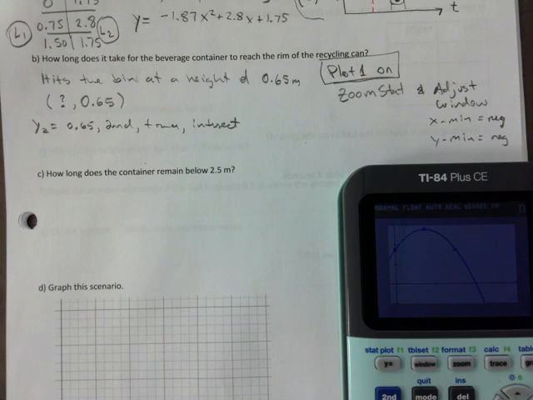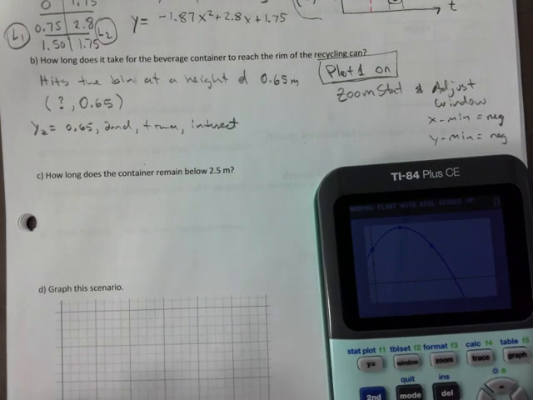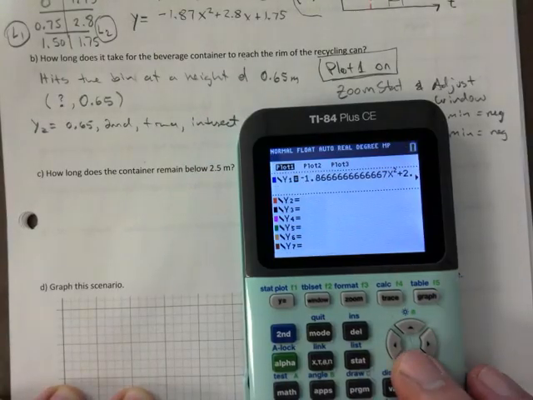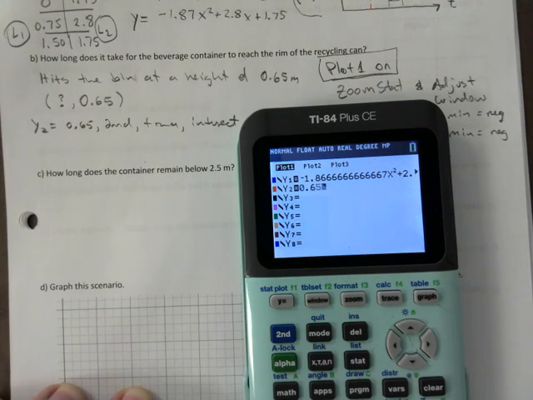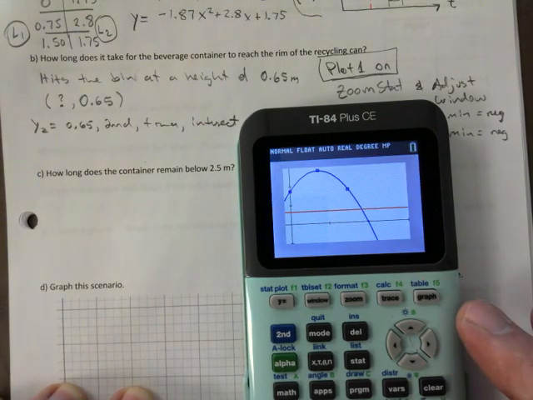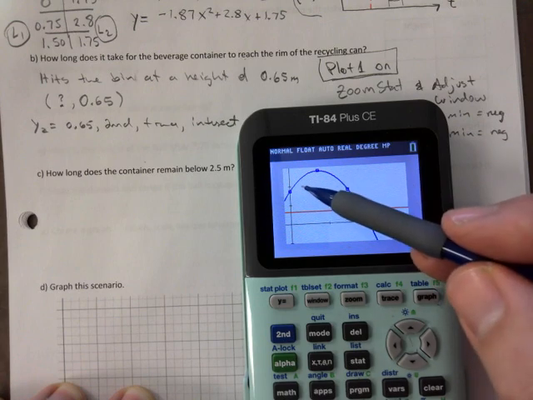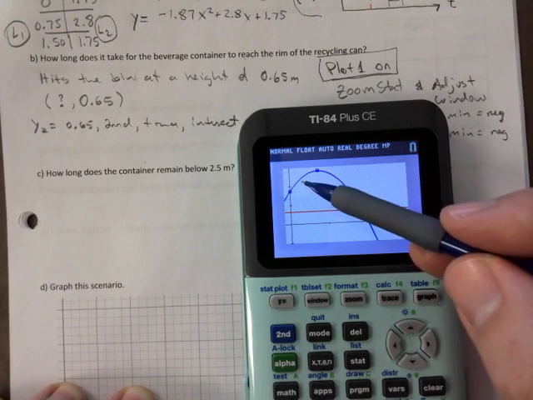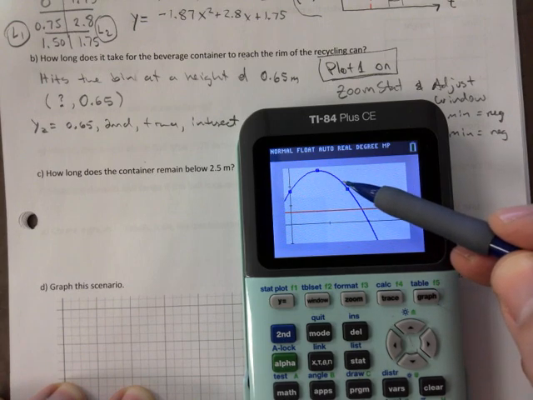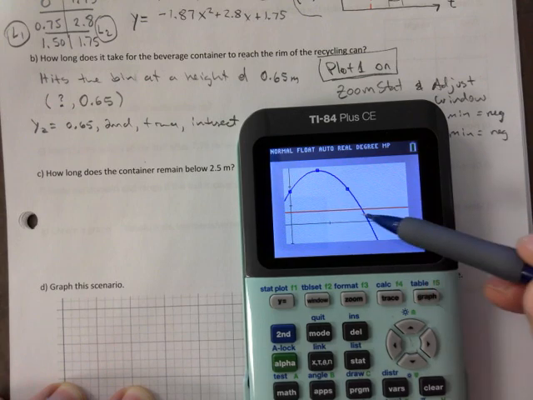Second trace, intersect. So y2 is 0.65. That graph, there it is. So it's on its way down, right? Sometimes the line that you graph may hit it on its way up. You would want to make sure it hits it on its way down. You don't have to worry about that in this case, but that's the point we're interested in.